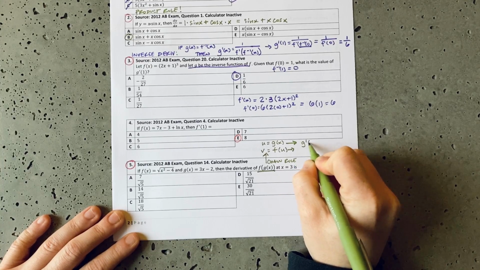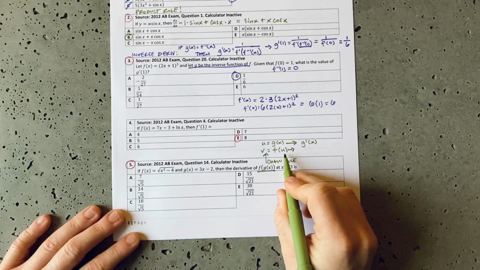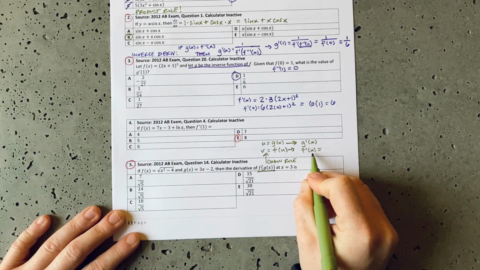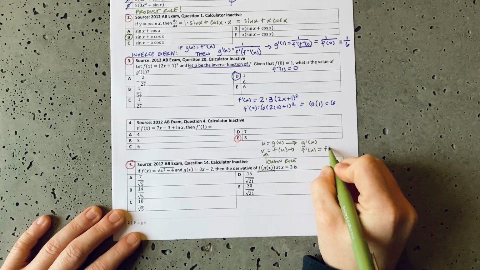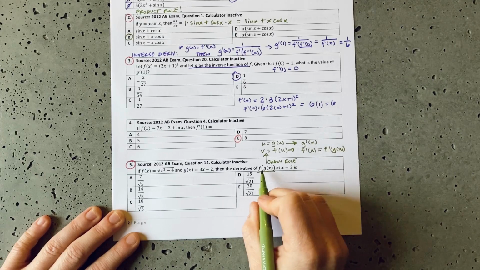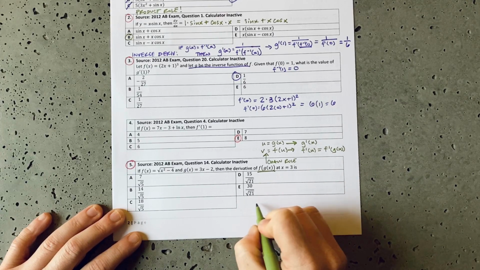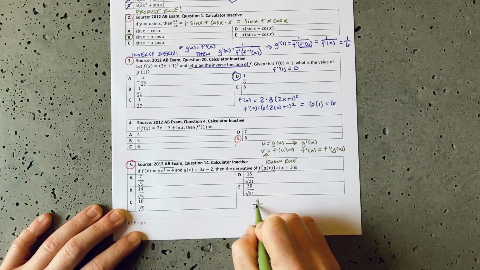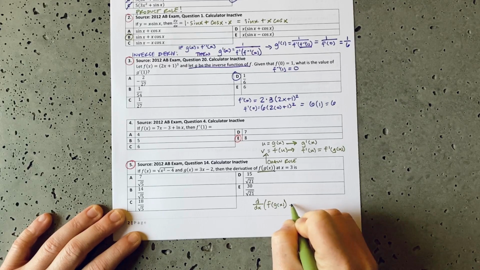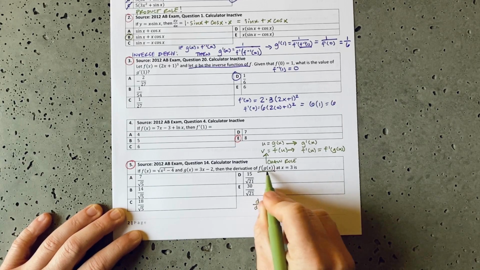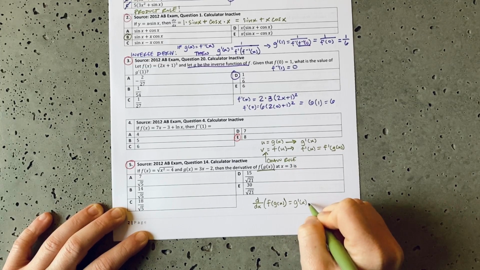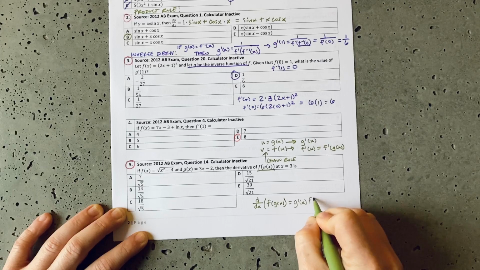So the derivative of u is g prime of x. The derivative of f of u is f prime of u. But remember, we have to plug back in for u. U is g of x. So we have f prime of g of x. Let's multiply those together now. So we could say the derivative with respect to x of f of g of x equals g prime of x times f prime of g of x.